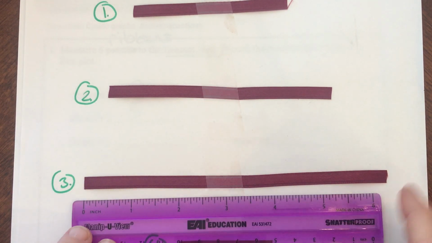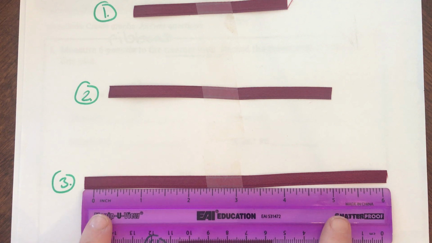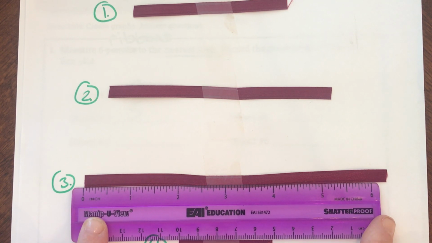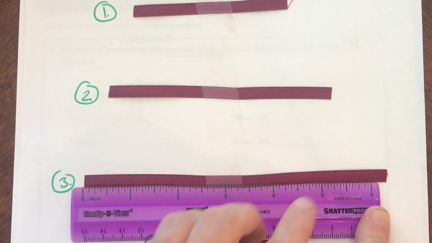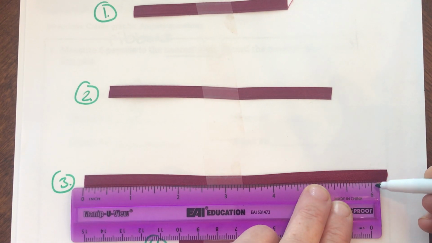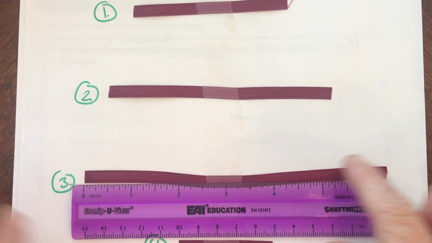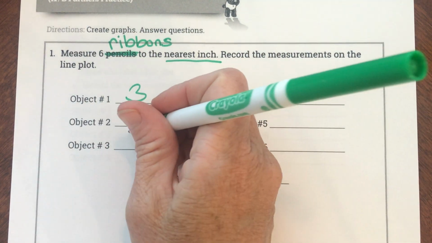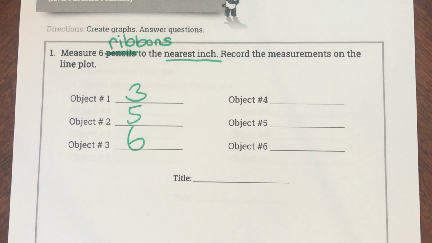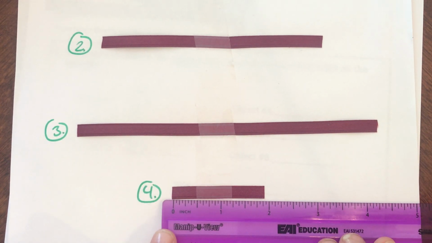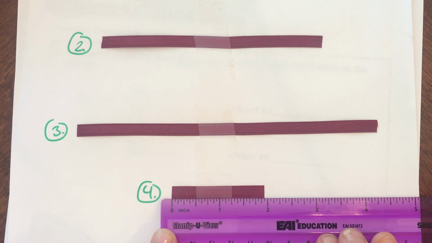Okay, our third object, our third ribbon right here. Again, not like this, but I line it at the 0. My third object is actually longer than my mini ruler. It wouldn't be longer than a traditional ruler. Here is my 6, but it's only a tiny bit longer than my 6. So I'm gonna say my third one is 6. Okay, number 4, my fourth object. That one's pretty short. It looks like it's almost at the 2, and I lined it up correctly.